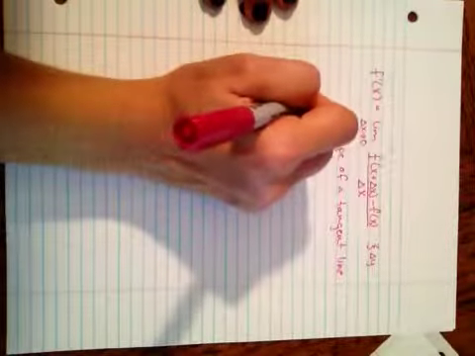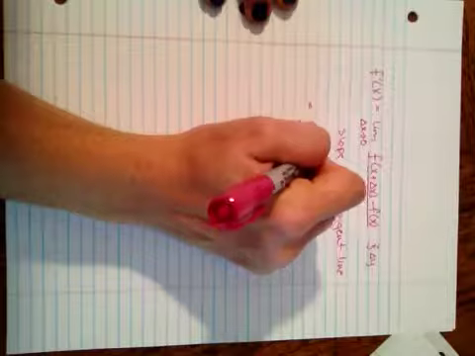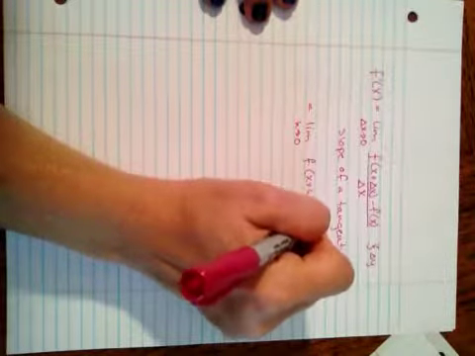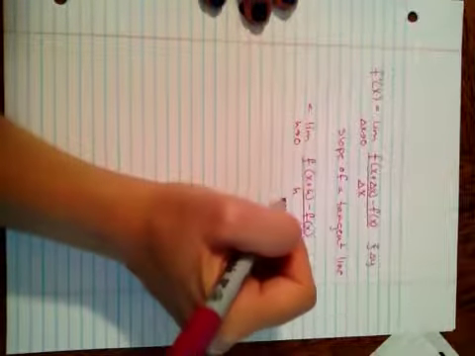There are other ways to write it. Instead of using delta x, some people use h. So they'll say the limit as h approaches 0. And then the formula follows the same way. It would be f of x plus h minus f of x over h. So this is a simple substitution.